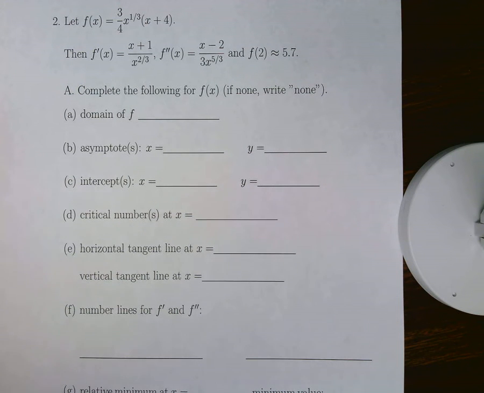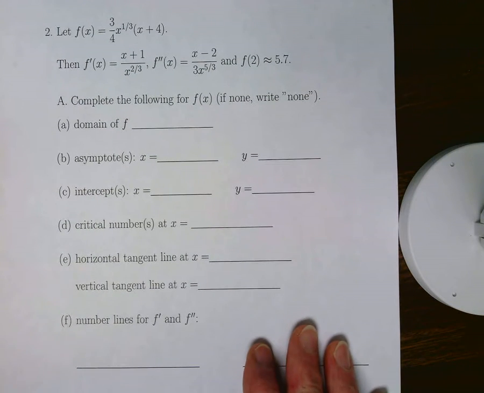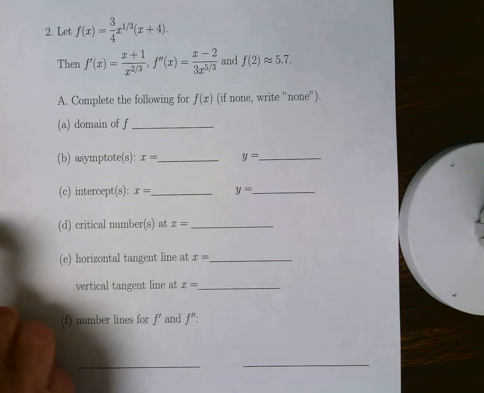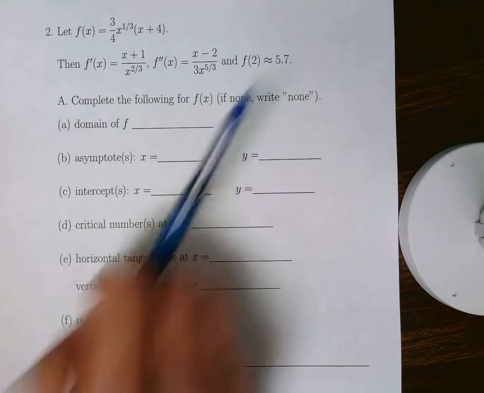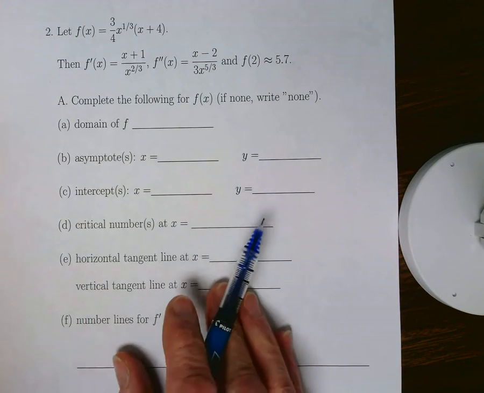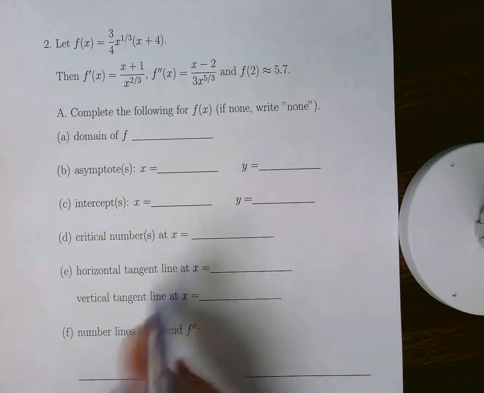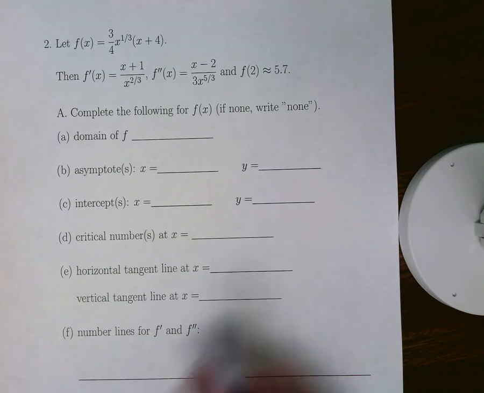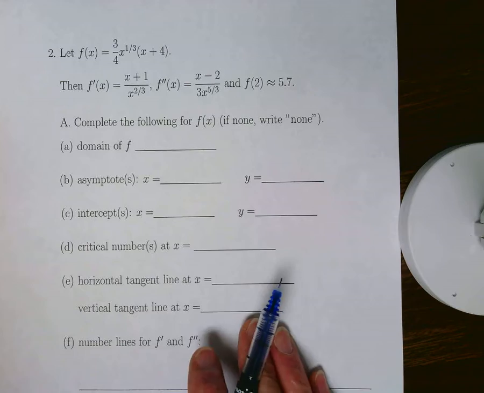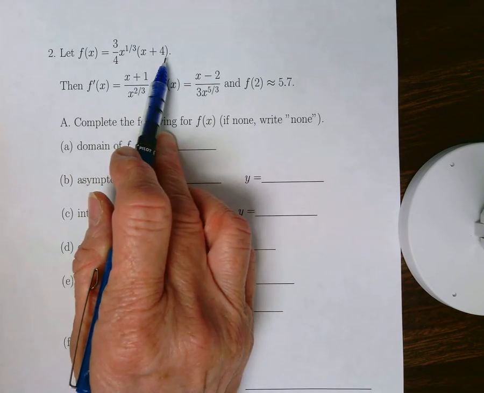Okay, now we're going to do something very similar to what we did on problem 1 on the tear-off, only this time we're going to be getting our information from the function itself rather than the graph of the derivative. So let's see how we do it, and notice how we parallel the same steps that we took in the last example. First of all, we look at the domain of the function.